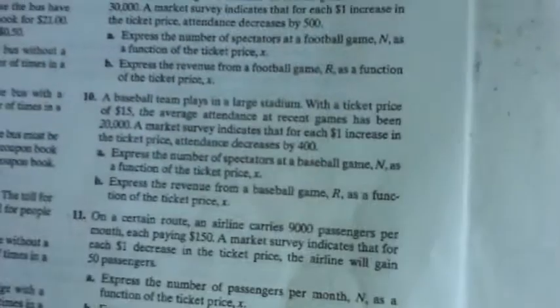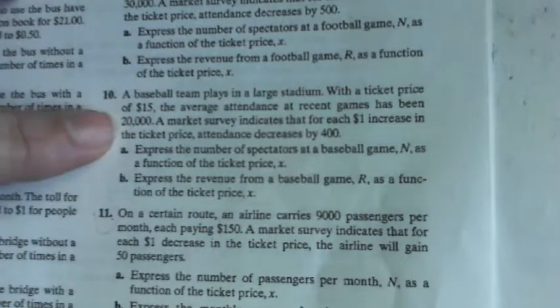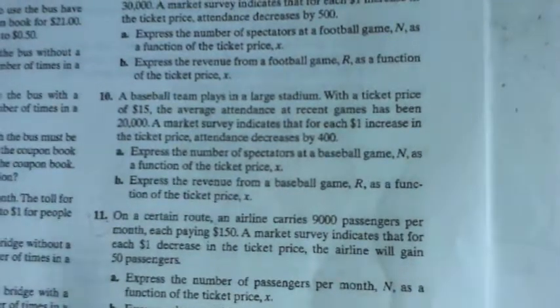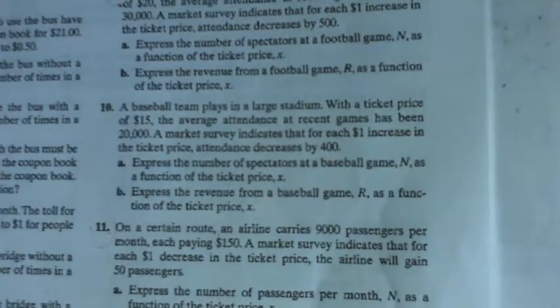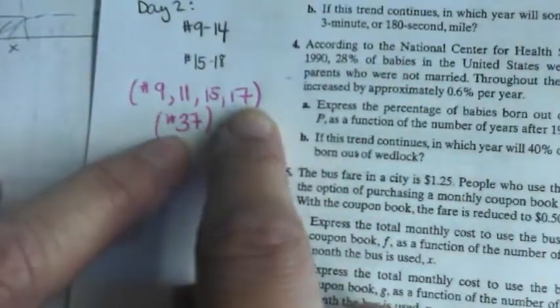Maybe we don't need to do another example. How comfortable do you feel with that ticket revenue problem? This is just another example. Why don't you just start your homework, because you have to do one of those anyway. So from that worksheet, you have to do 9, 11, 15, and 17.